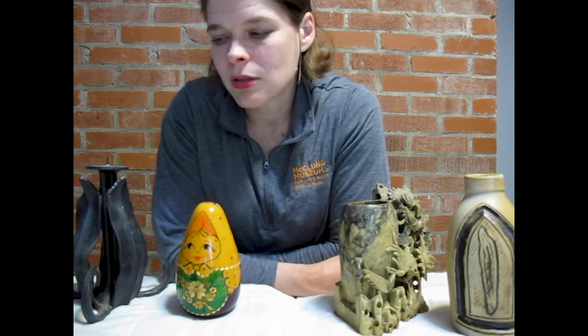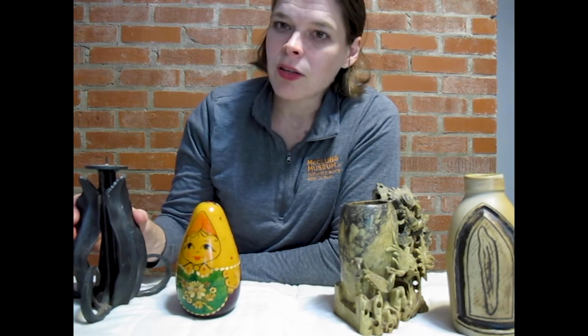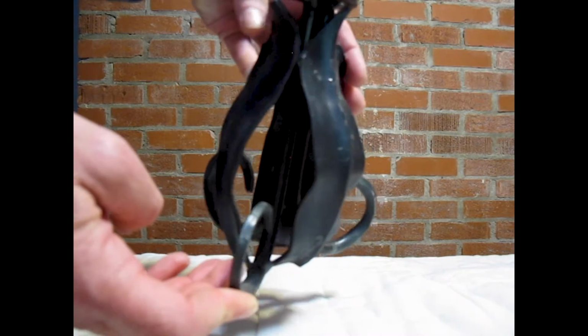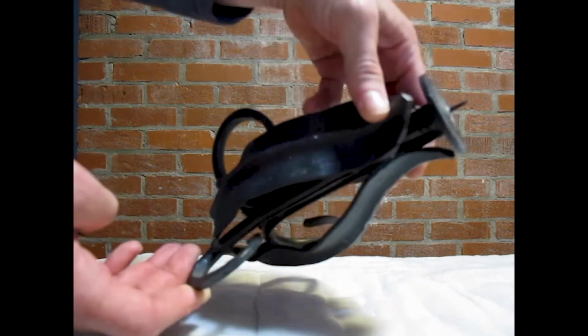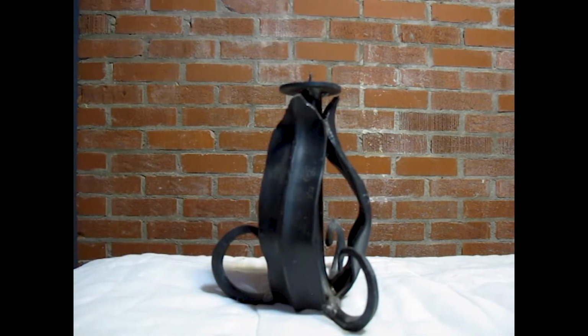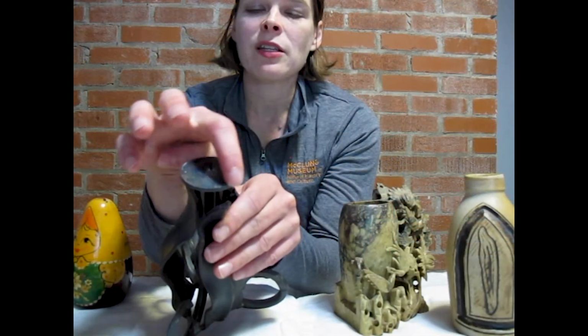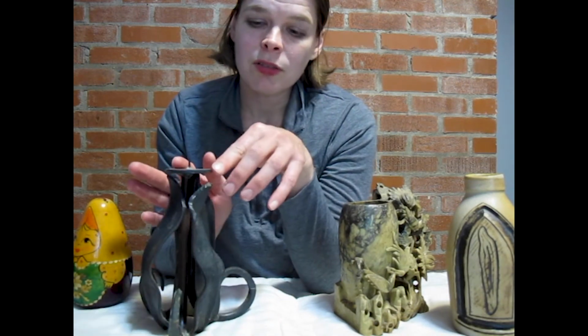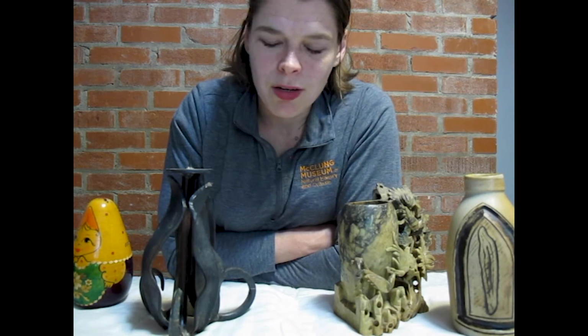Another thing that you would look at when describing an object is how might this have been handled? Do you see a way that this could have been used? So this metal item has a base and it has a point on top. So if you were to really look at this more closely than I can even show you in the video, you'd also find some wax residue around the top. And so you might deduce that this would be a candle holder. And you'd be correct.